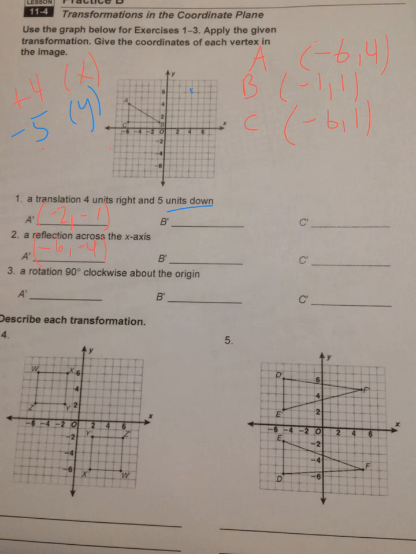This A actually is coming up right here as you're moving it. And then, if you notice, this is 4, 6. Not negative 6, 4 with the original, but 4, 6. So look what happened. The X and the Y switch positions.